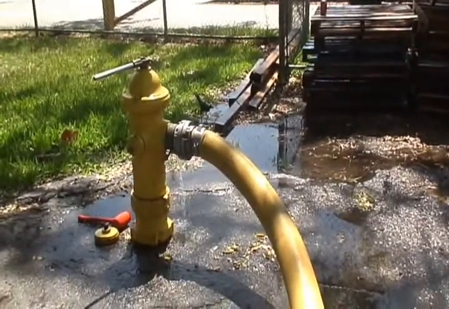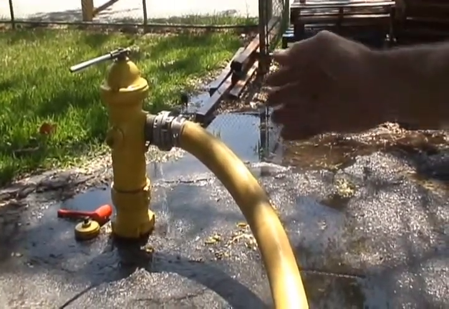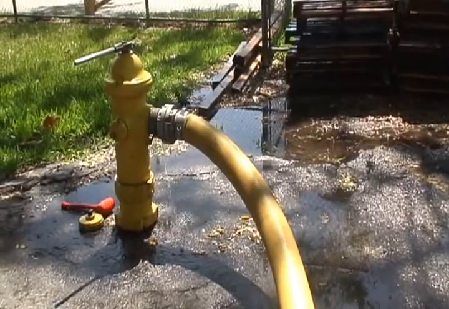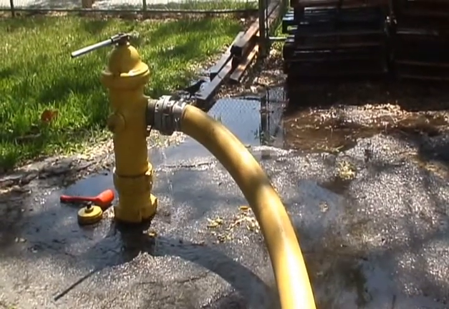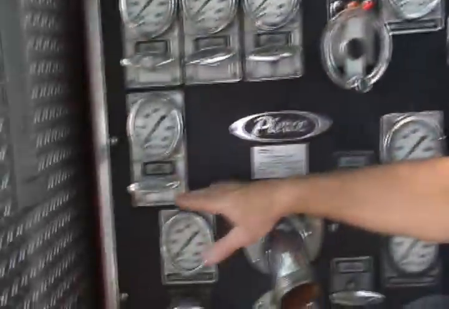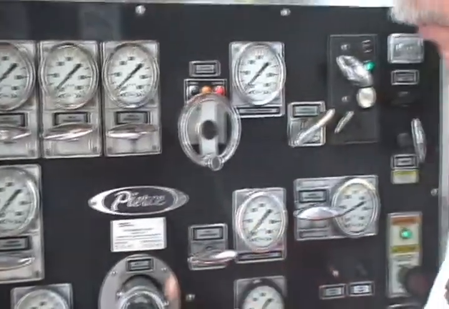Now there is a limitation to how much GPM will come out of that hydrant, and calculating the limits from that main is an important part of knowing what you have available as far as the firefight and the GPM that you're flowing. So for this simulation, I'm going to be flowing 3 lines to a 1.5-inch multiversal.